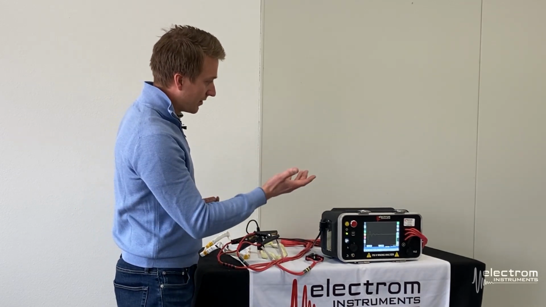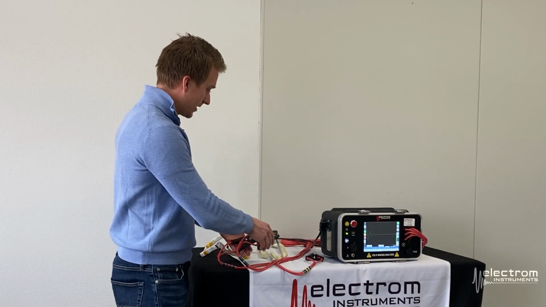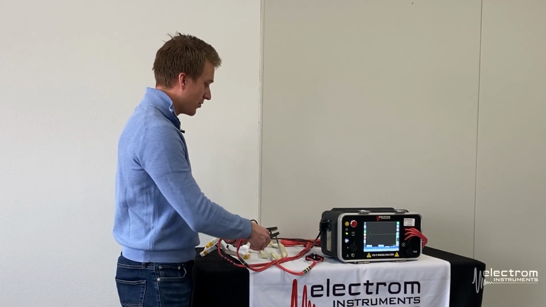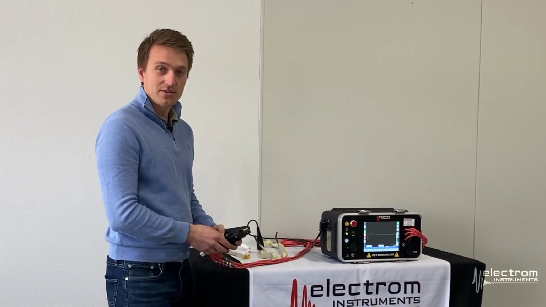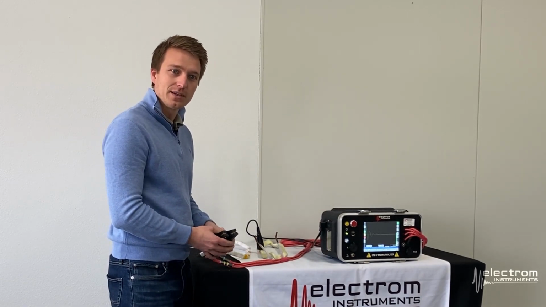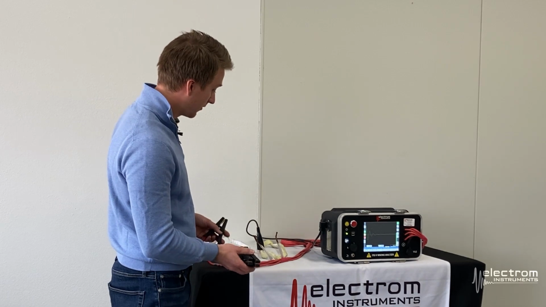So, test 1 is done. Great. Disconnect from the first coil, and then we move on to the second coil. In this case, I'm going to repeat the same test on the same coil a few more times so we can see how that works and get some good results.